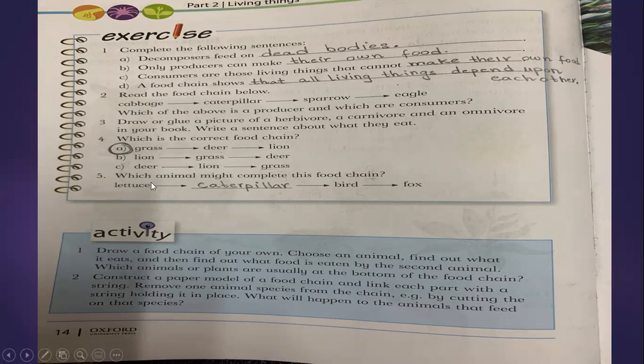Number 5, which animal might complete this food chain? This was missing. I wrote it for you. Lettuce means this is the plant. This is producer. This was blank. Bird, and then fox. Fox eats bird, and bird eats what? Here I filled caterpillar. Caterpillar is eaten by different type of birds. And what caterpillar eat to get energy? Caterpillar eats lettuce, a leafy part. Lettuce is the leaves of the plant.